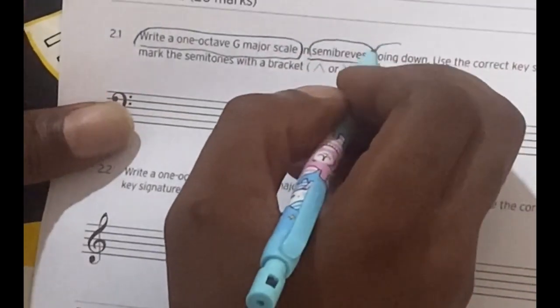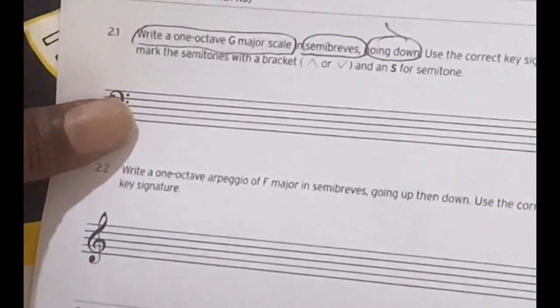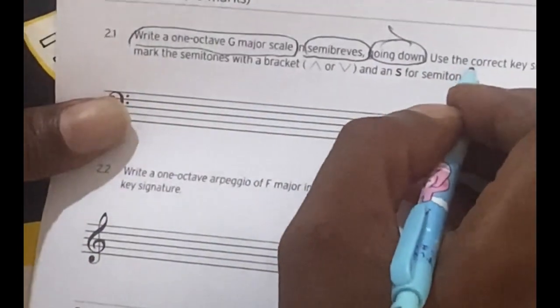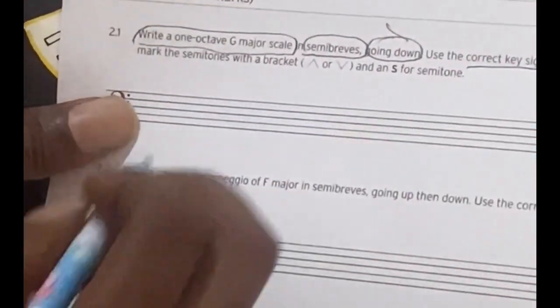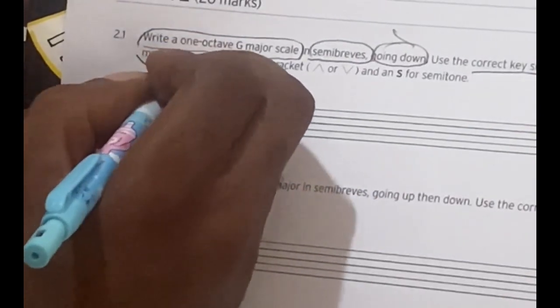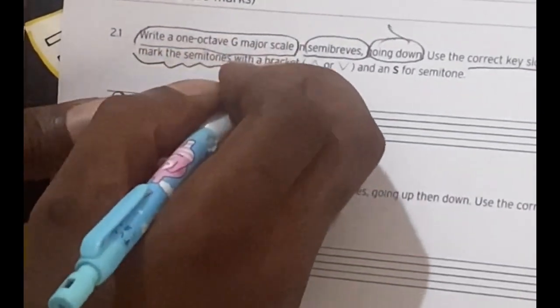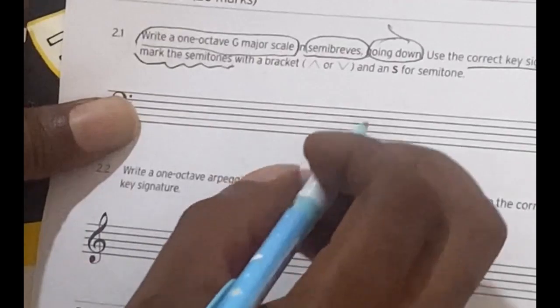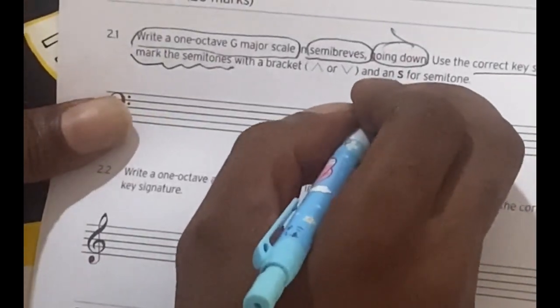It says go down. Go down. It says use the correct key signature and mark the semitones with a bracket and put an S for semitone.